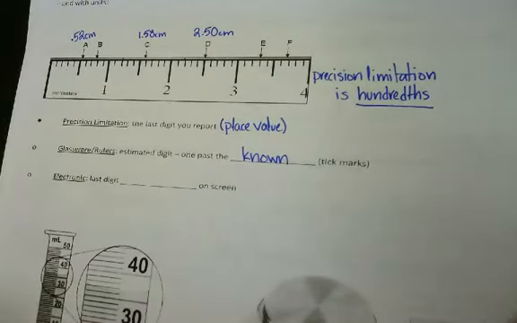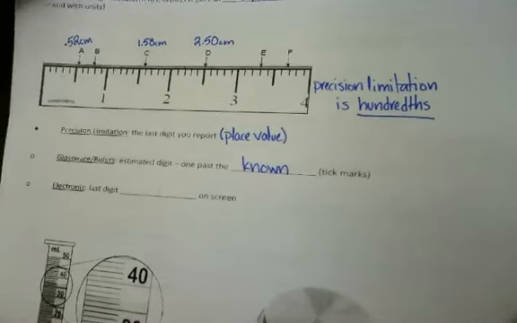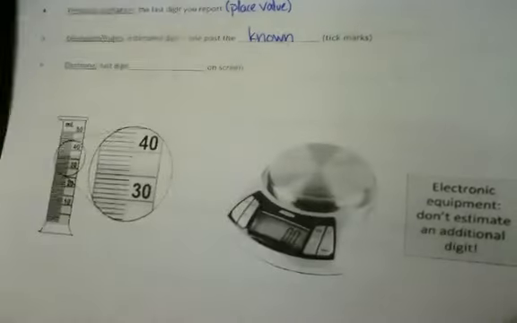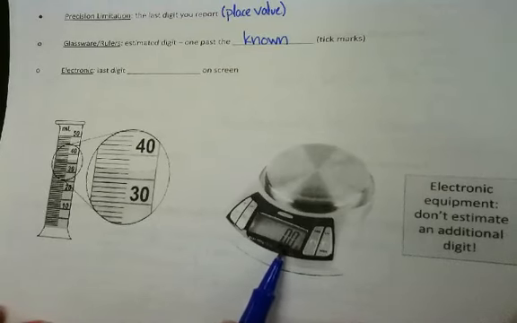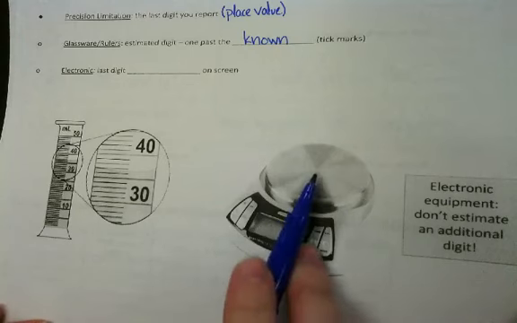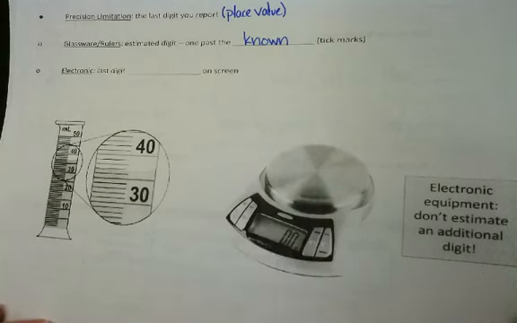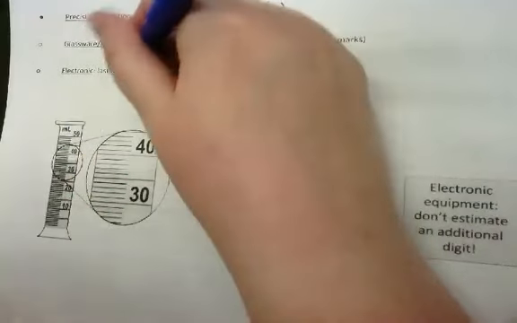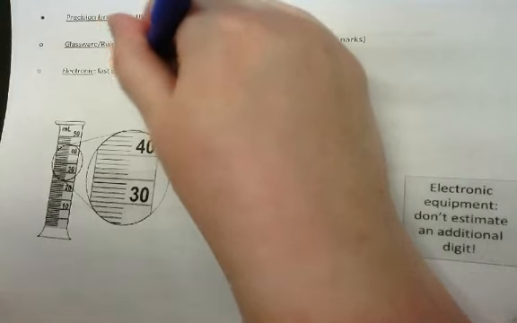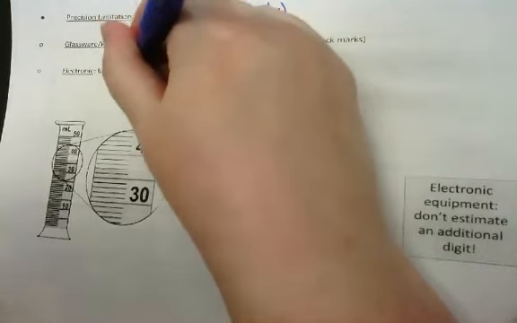Whenever we're dealing with something electronic, it's a little different because we can't properly guess, right? Looking at this scale, it says 0.0. We can't say with certainty it's not 0.01 or 0.05. We don't know if there's a speck of dust or something on there that would cause it to be a little more than exactly 0.0. But we have no way of making a guess. So for electronic things like our scales, the precision limitation is the place value of the last digit shown on the screen.